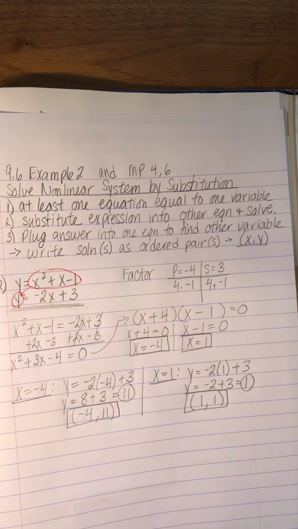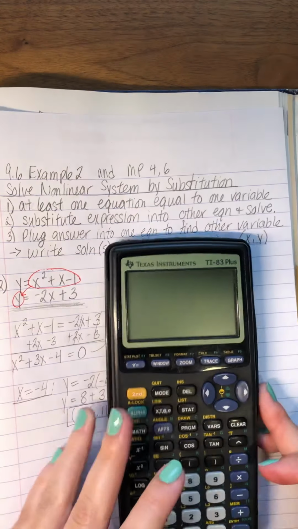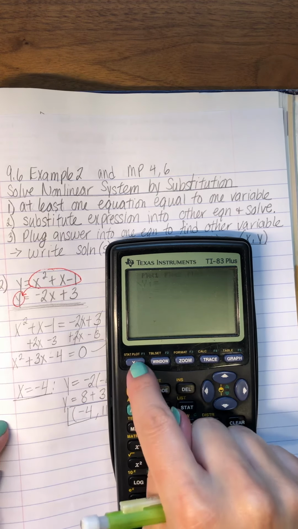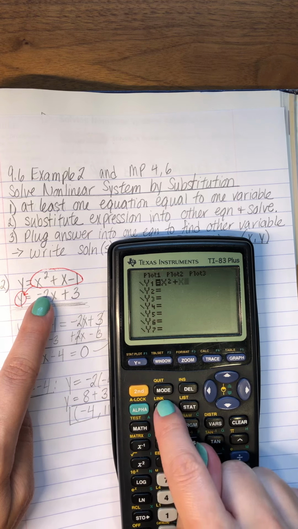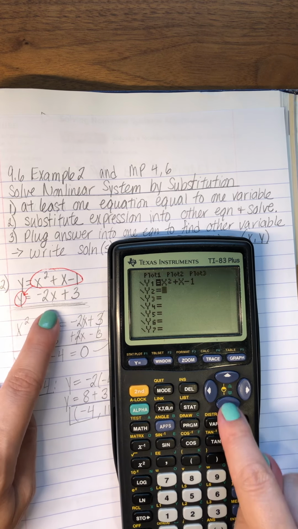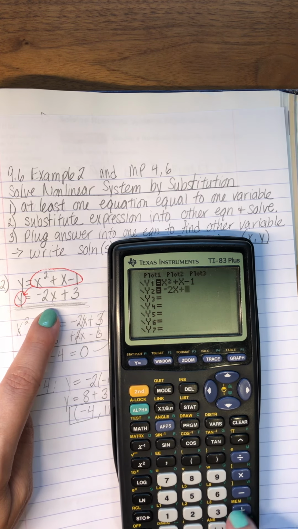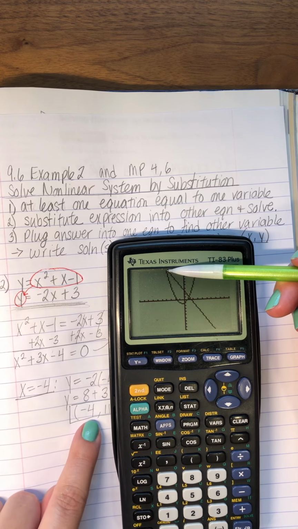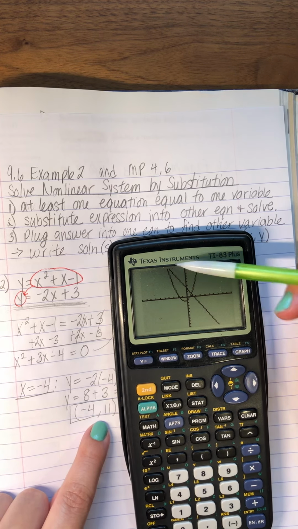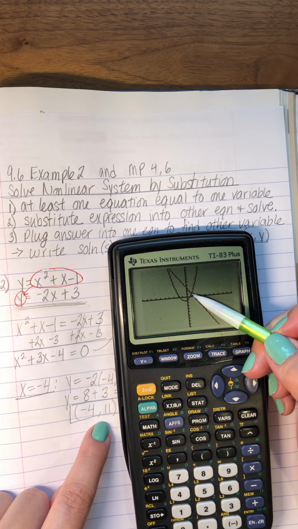I'm gonna use my graphing calculator because I think that's faster. So let's go to y equals. Let's type this in. We have x squared plus x minus 1 and negative 2x plus 3. Let's hit graph. Okay, so we have 2 points of intersection. One is up here, that's the negative 4, 11 just off the screen. And then this one over here, which is the 1, 1.